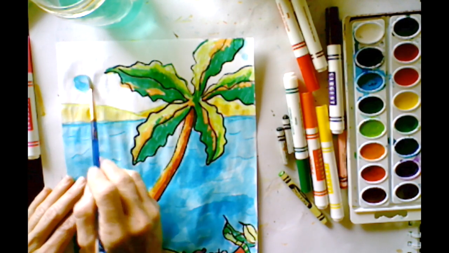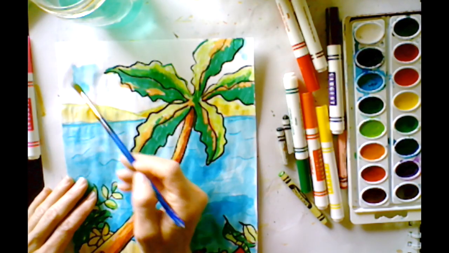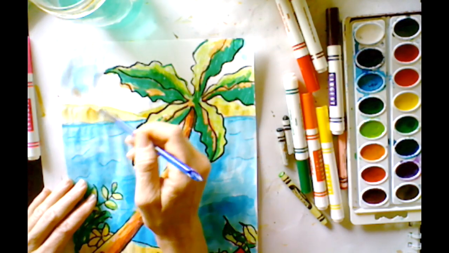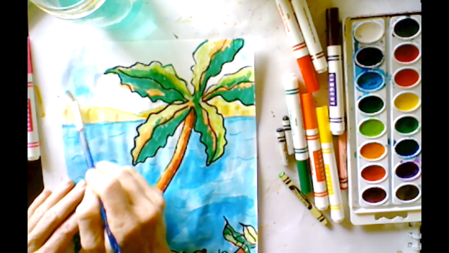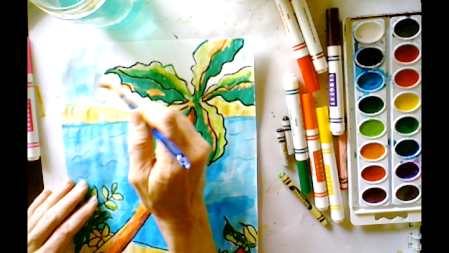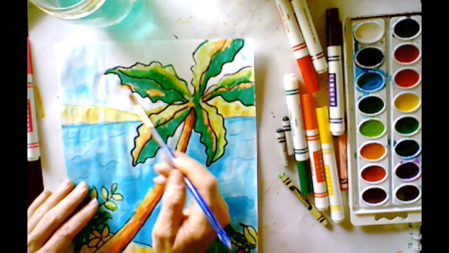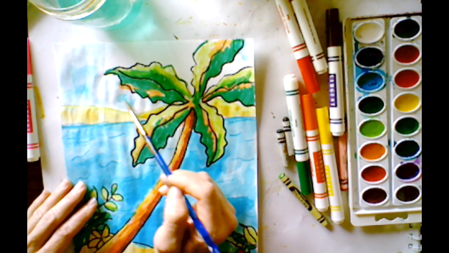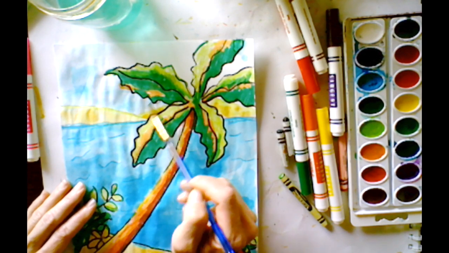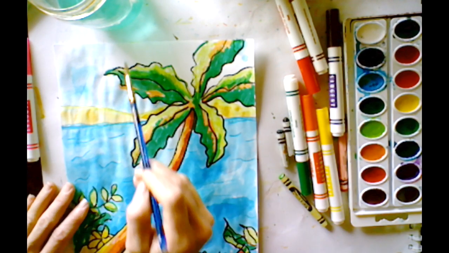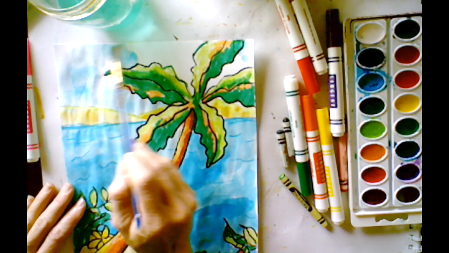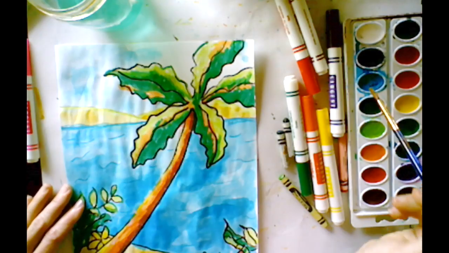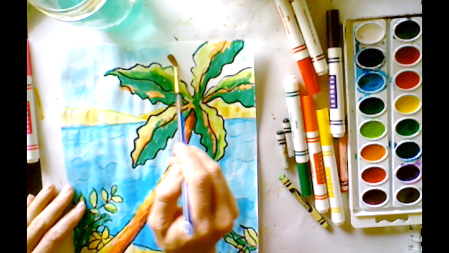You can add more water to your paint to make it a little bit lighter. So you are using more water than paint, and you're getting your paper a little bit wet first.